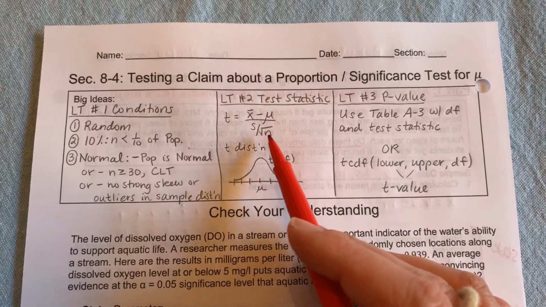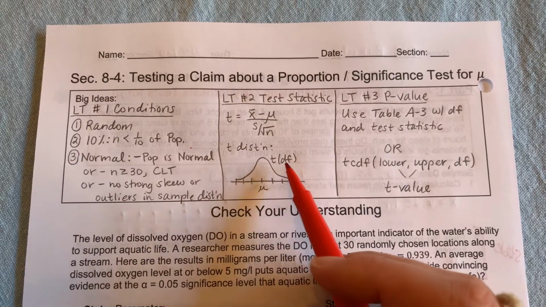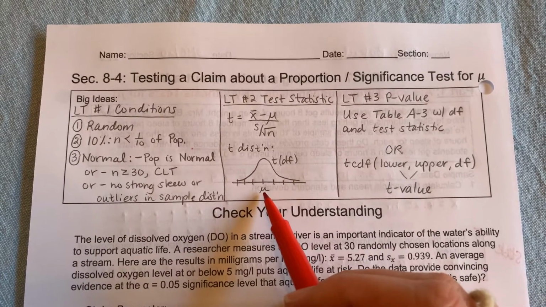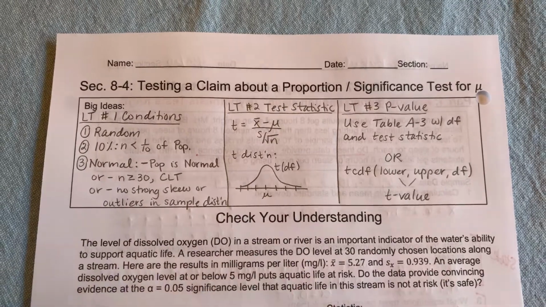root of n. Okay, so then that t-distribution looks pretty much like a normal curve, but we label it with t and then whatever the degrees of freedom are in parentheses. We still put mu in the middle and then add the standard error, 3 up and 3 down.